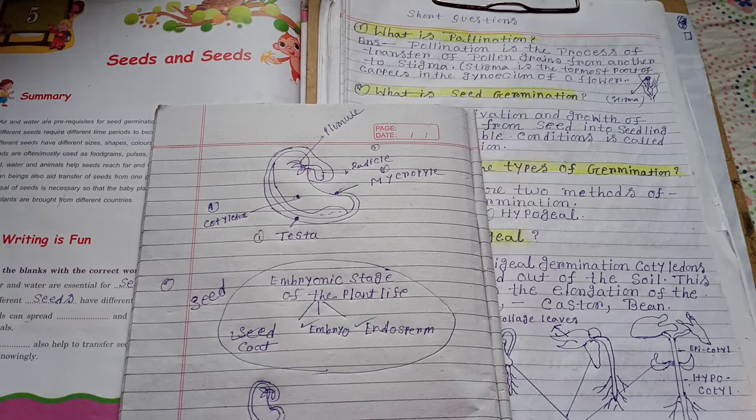Today I am going to discuss a CBSE board Class 5 EVS chapter. The chapter's name is Seeds and Seeds. Before discussing this chapter in detail, at first I am going to give you the concept of seeds.